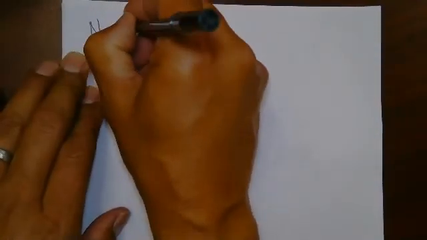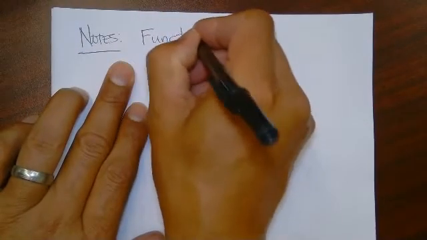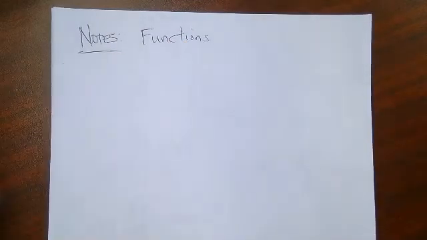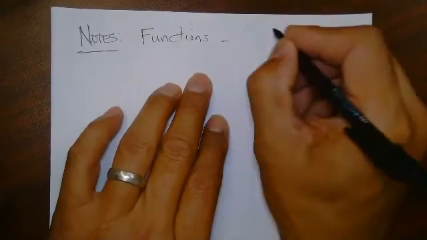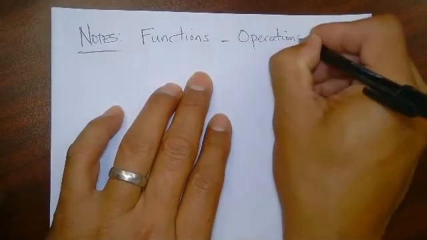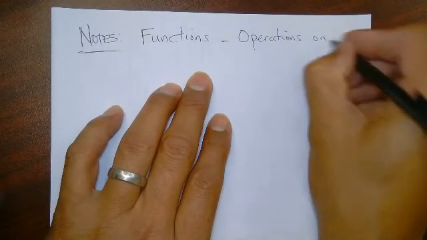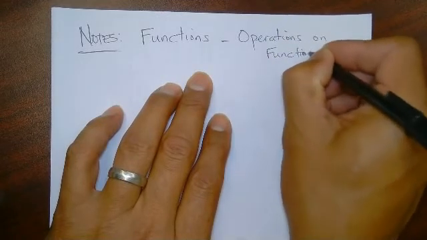Notes for this assignment here. We're still doing the units on functions. Okay, and this is operations. Mathematical operations. Operations on functions.